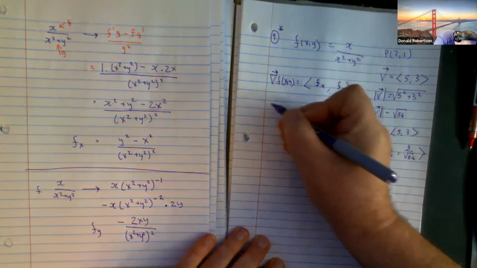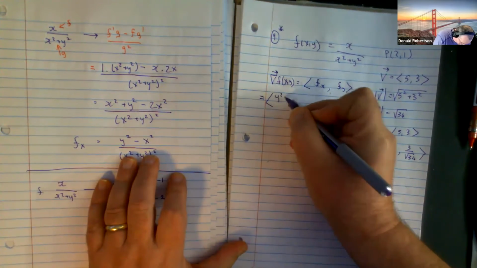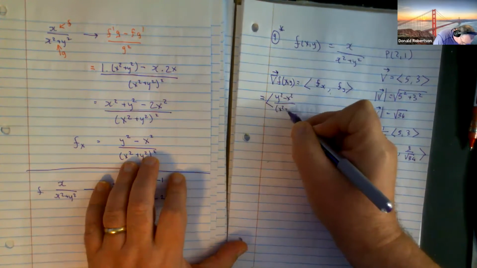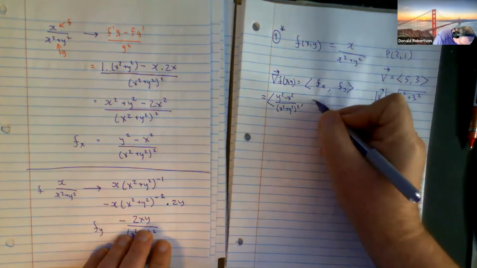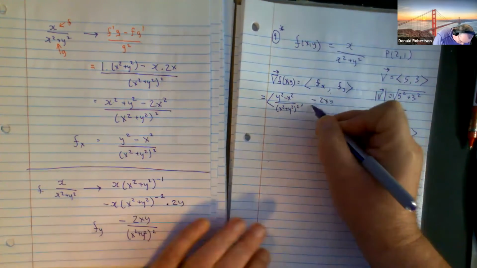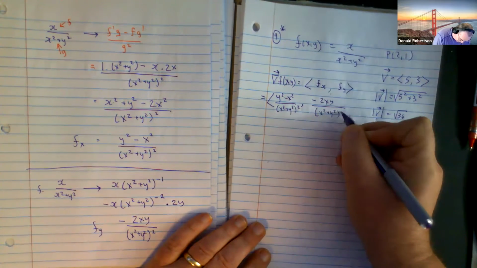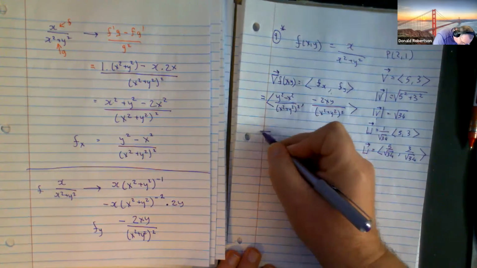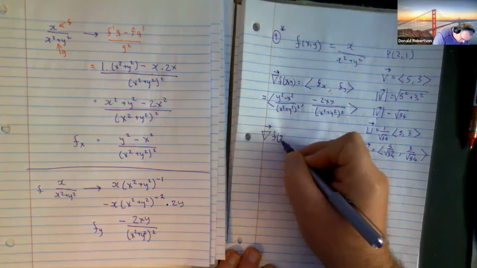So this guy here is equal to y squared take away x squared over x squared plus y squared, squared, comma, and the other one is negative 2xy over the same thing. We then evaluate the gradient vector at the point 2, 1.